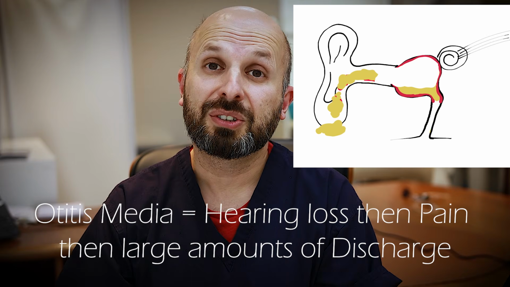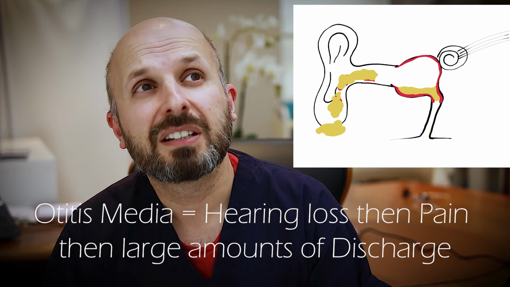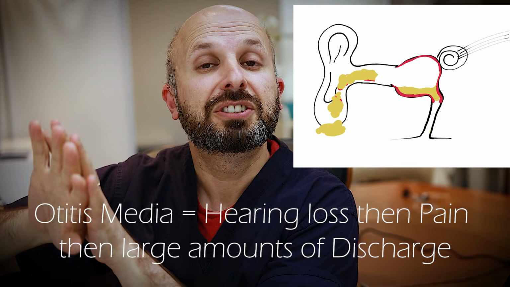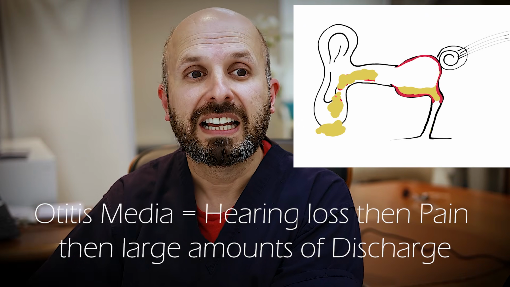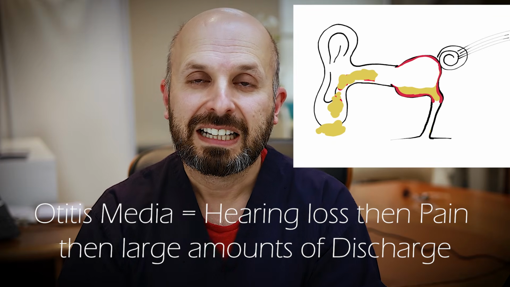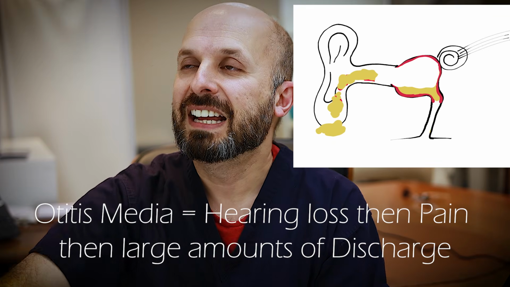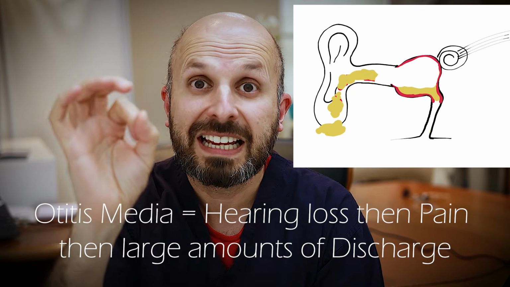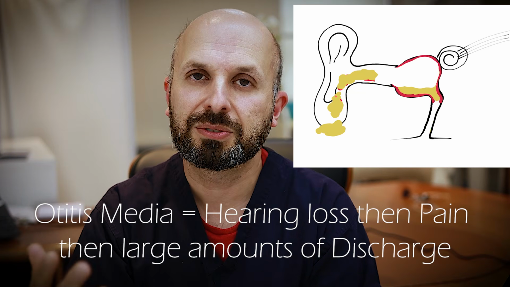But the good news is, as long as the infection goes, about high 90s, 98% of people will repair their eardrum normally within 3 months, and the hearing comes back at that point. Now, there are complications, and there are people who don't get their hearing back, and the hole stays there and doesn't heal up properly, all those sorts of things.